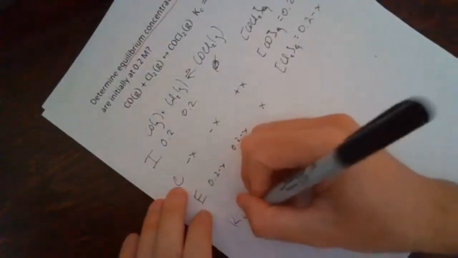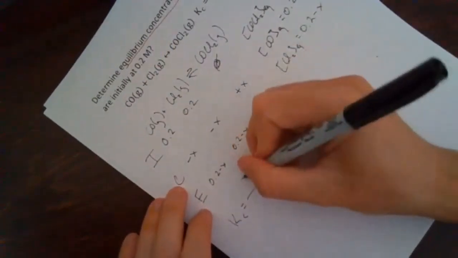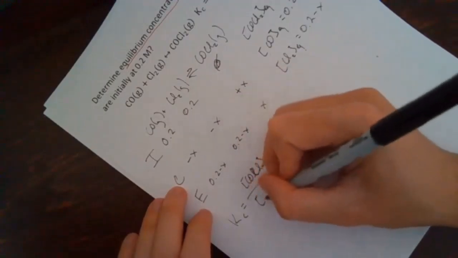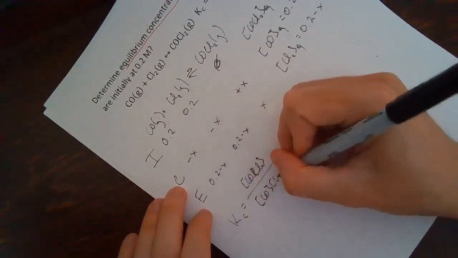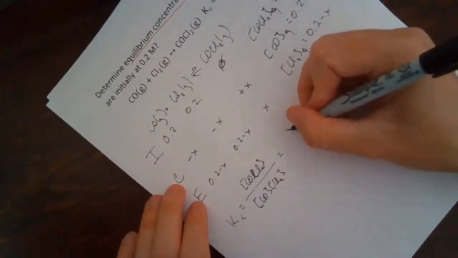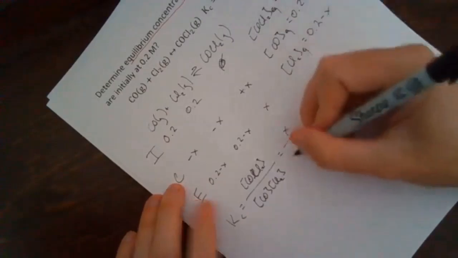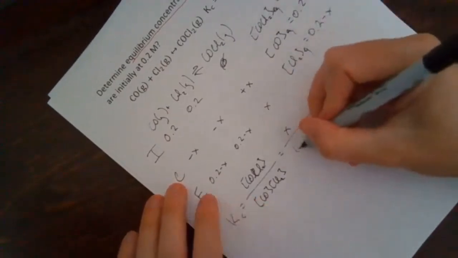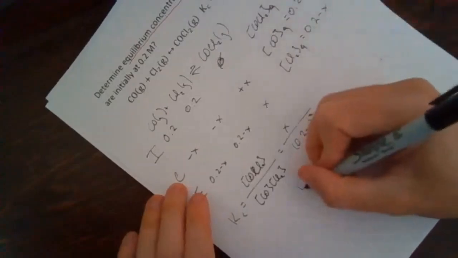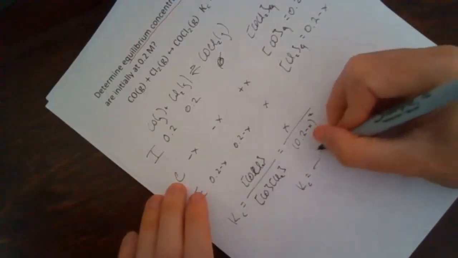Kc is equal to the concentration of COCl2 over the concentration of CO times the concentration of Cl2. So plug those in and we get x on top, and on the bottom they're both 0.2 minus x, so the bottom is just 0.2 minus x squared. Okay, so overall, we have this equation.